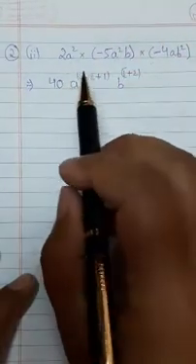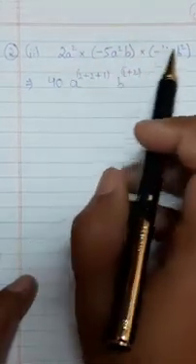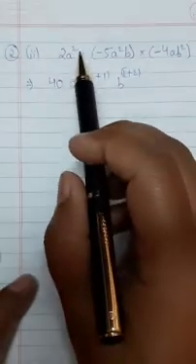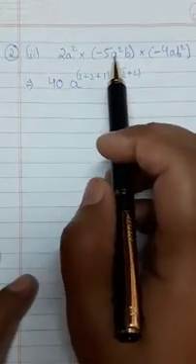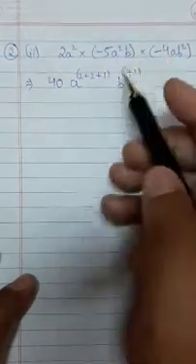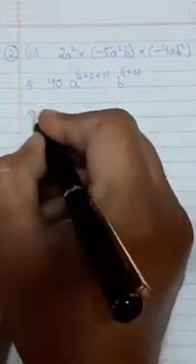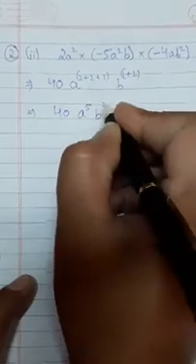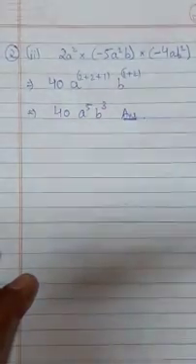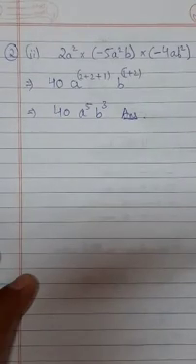Again, see how the variables are getting multiplied. Because the variables are the same, I have written that letter of alphabet once and their powers are added. 2 plus 2 is 4 plus 1 is 5. Similarly for b, 1 plus 2. So what is going to be the final answer? It will be 40 a to the power 5 b to the power 3. That becomes our final answer. I hope this part is clear.